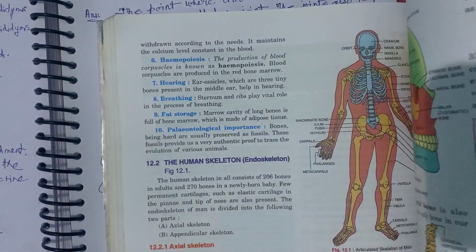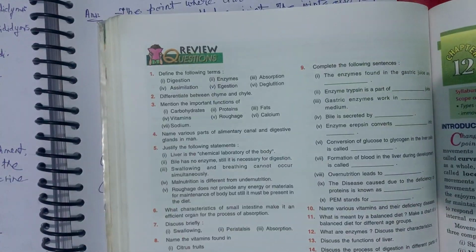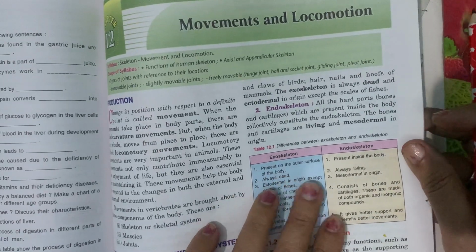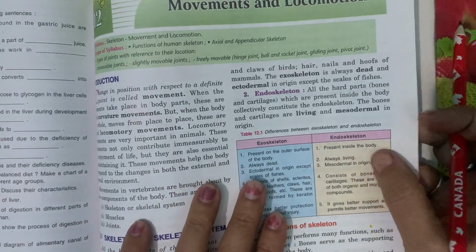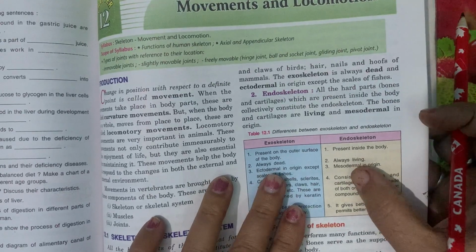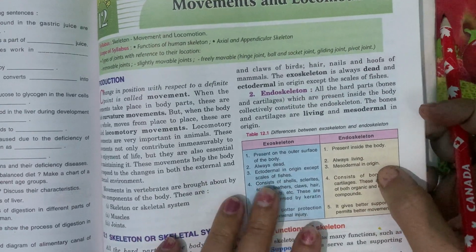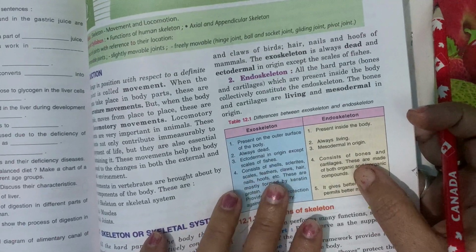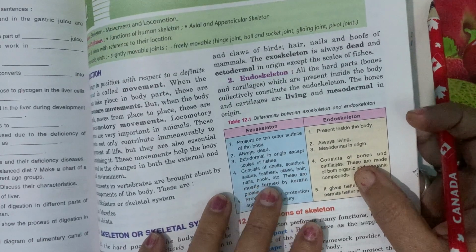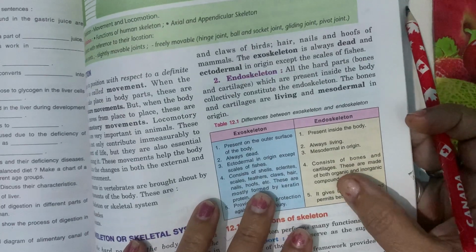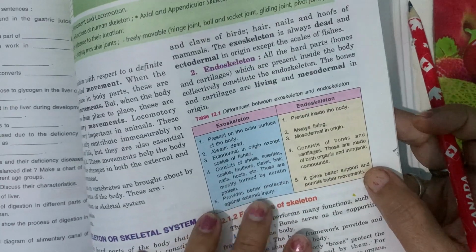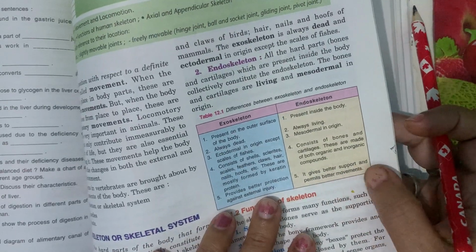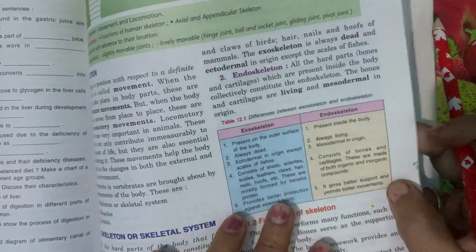Exoskeleton is outside the body, endoskeleton is present inside your body. Exoskeleton is present on the outer surface of the body, endoskeleton inside the body. It is always dead, it is always living. Ectodermal in origin, mesodermal in origin. It consists of shells, scales, feathers, claws, hairs, nails, etc. It consists of bones and cartilage. It provides better protection against external injury, whereas endoskeleton gives better support and permits better movement.